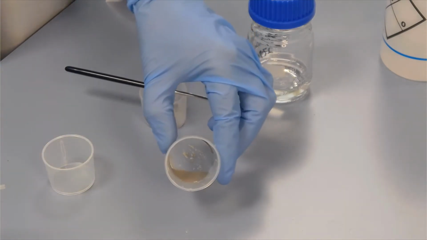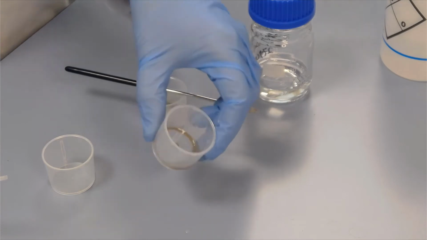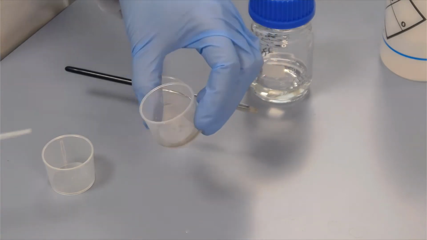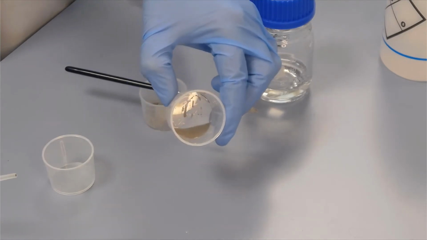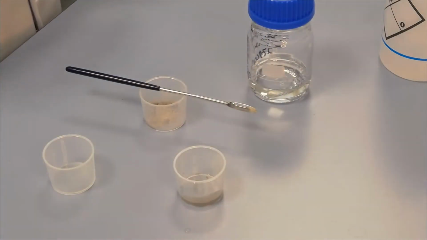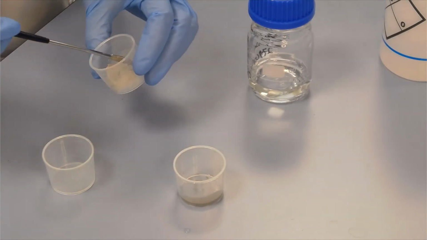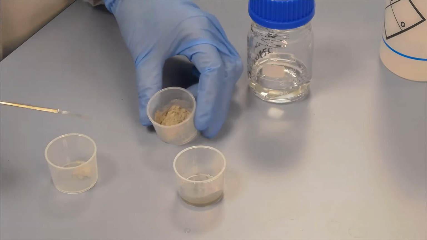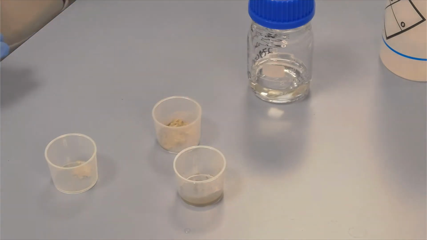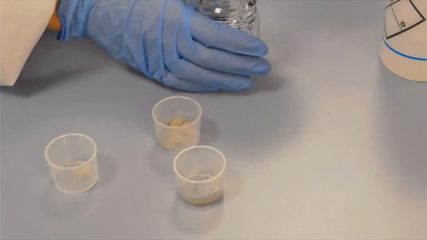And you can see it's not too bad. The water's not sitting on top of the powder, but it is sort of clumping together at the sides, so it's not brilliantly dispersed in just water. So what we'll then do is take another sample of our powder, put that in there, and this time we'll use a little bit of surfactant to aid the dispersion.